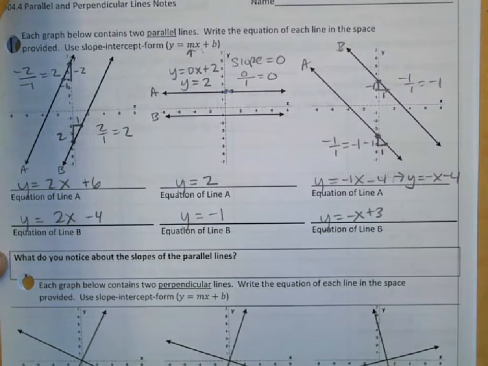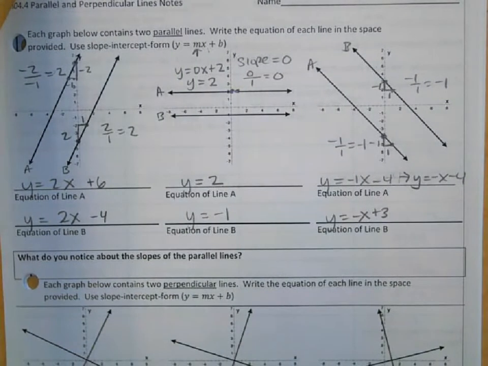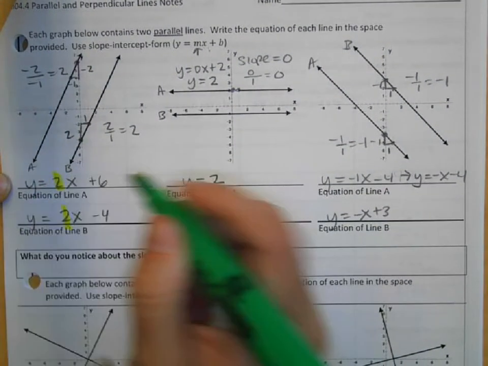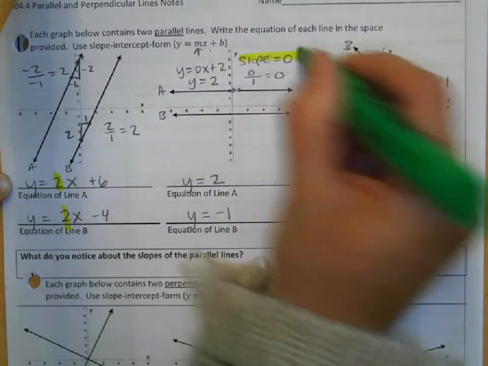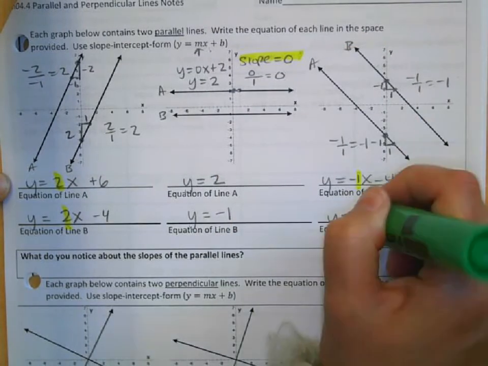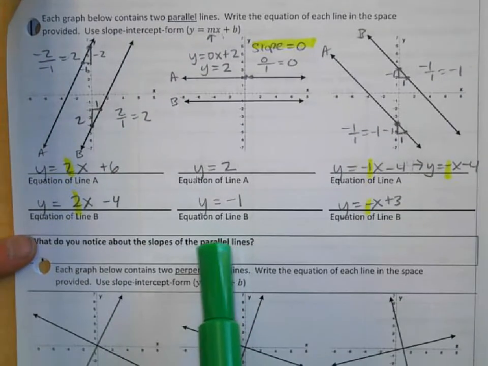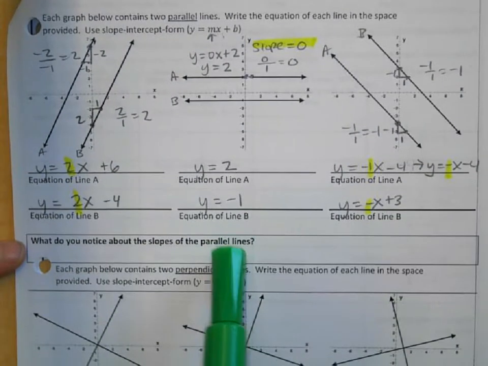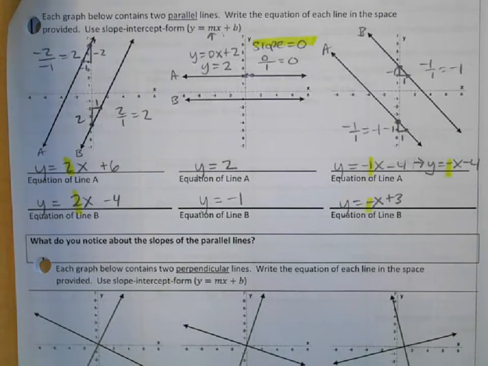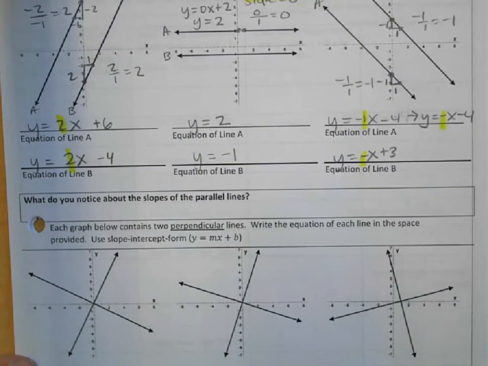Okay, so what do you notice about the slopes of the parallel lines? Your slopes are the numbers in front of your x's. Remember the slopes here were both 0, and here they are all negative. So I want you guys to go ahead and enter that in. I want you to tell me what you notice about your parallel lines. We will go over that in class. Now we're going to get down to perpendicular lines.